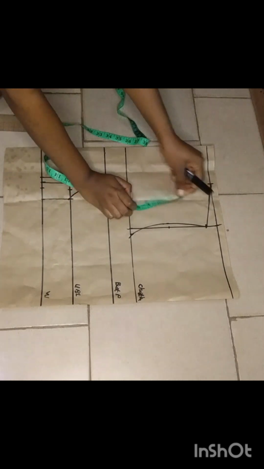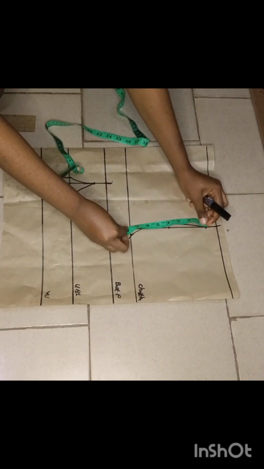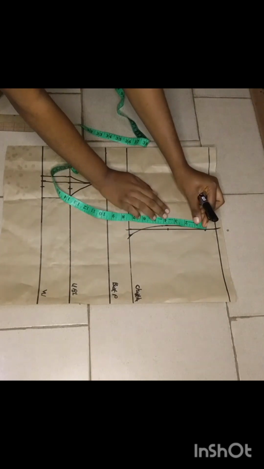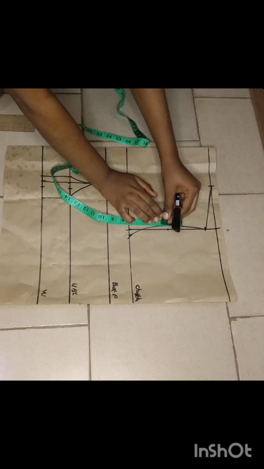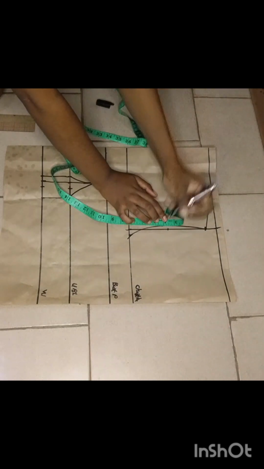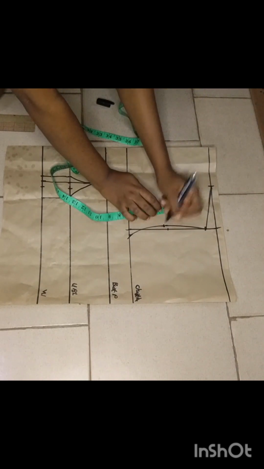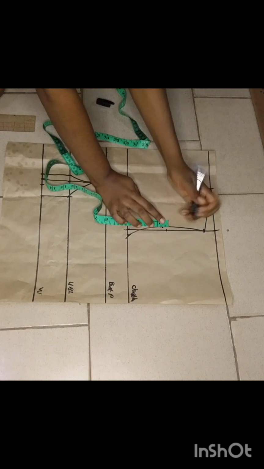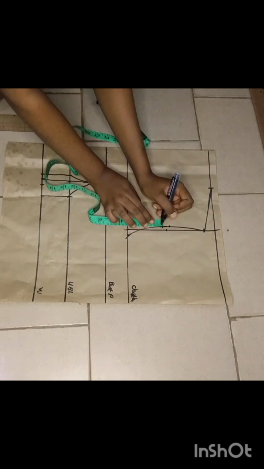So I want to emphasize again, for us to get our princess dart, you measure out your armpits. Whatever it gives you, divide it into two and mark it there. That is what I did. So you're going to come here and take 1/2 inch in between at your armhole.